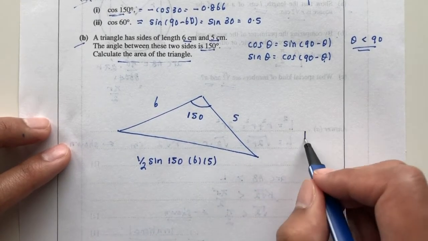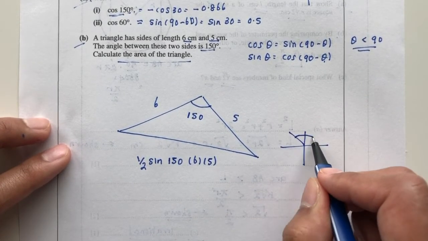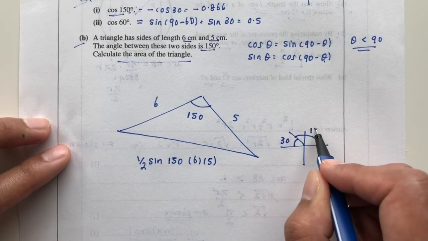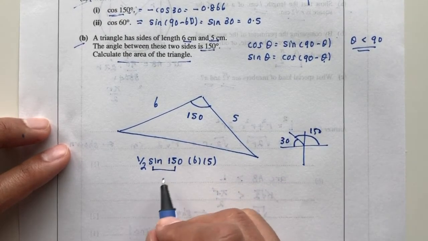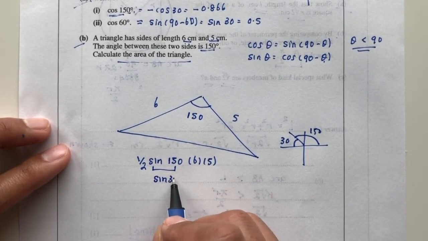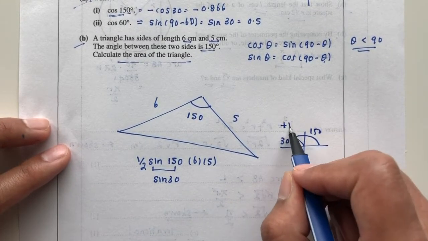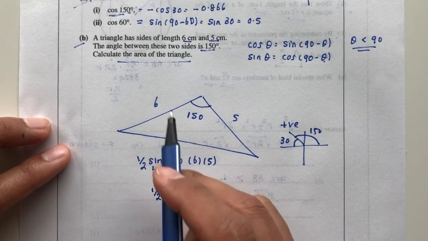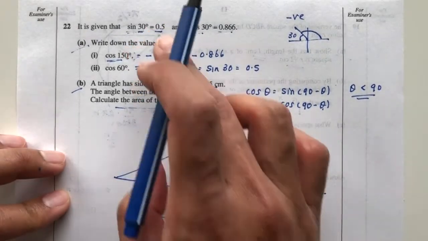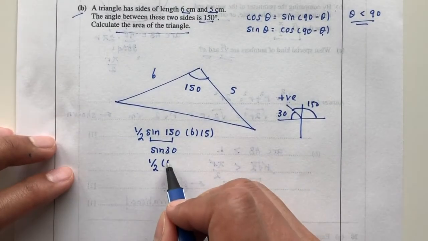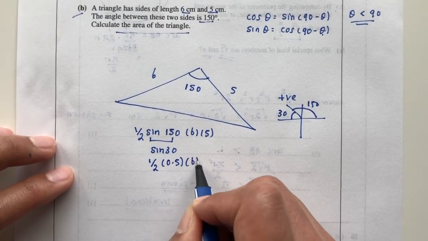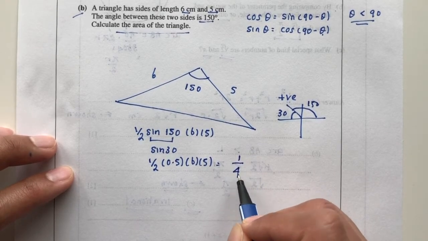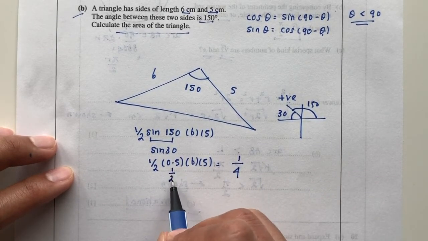As you know, 150 is here, is also equal to 30. This is 150. So sine of 150 is also equal to sine of 30. And here sine is positive, so this remains positive. So half sine of 30, it is given to us as 0.5. So 0.5 times 6 times 5. So simplify, you will have 1 over 4 because this is also half.